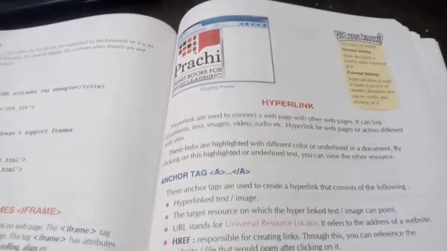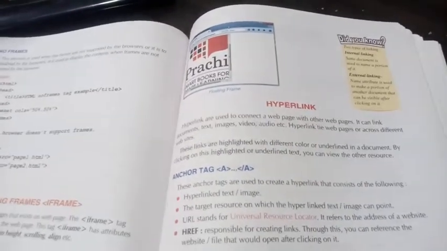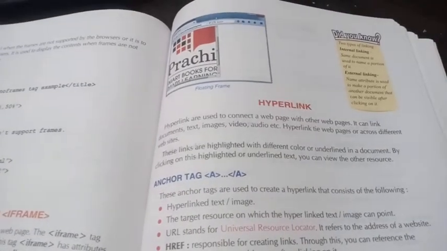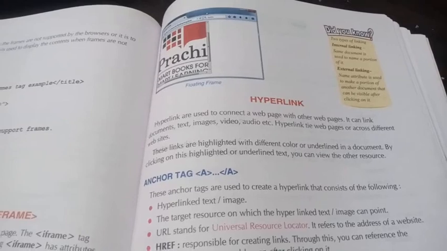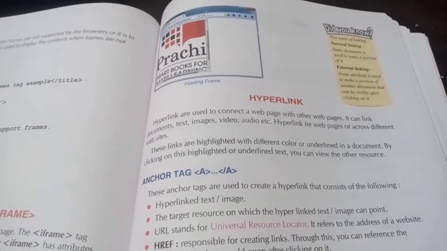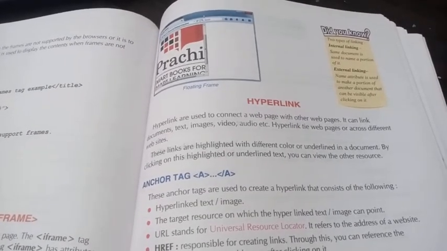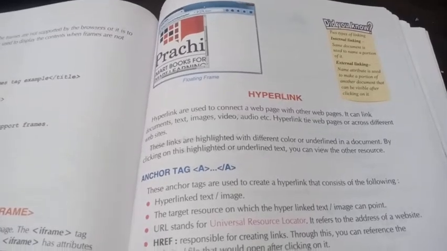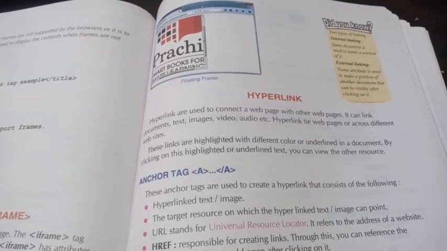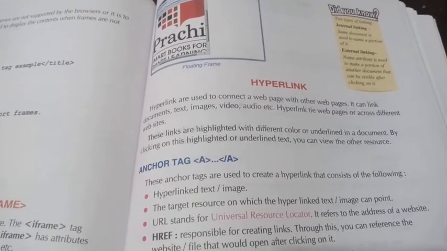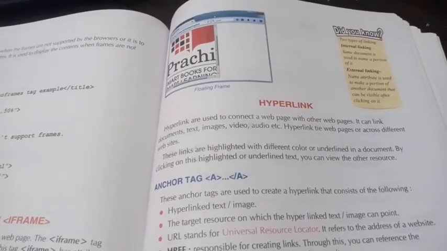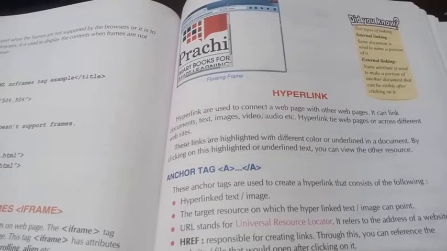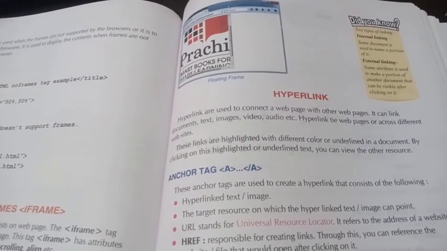So now we are moving on to hyperlinks. Why do we use hyperlinks? They are used to connect a web page with other web pages. We can take an example from the real world. For example, we all know about Flipkart. Flipkart has lots of pages available. For example, the home page is available, about us is available, and the complaint section is also available.